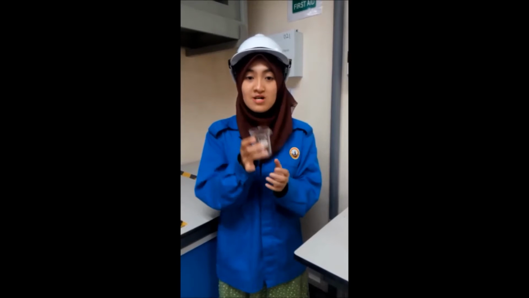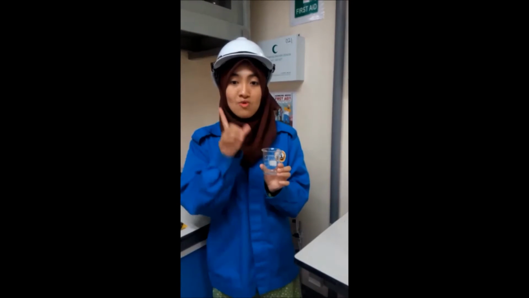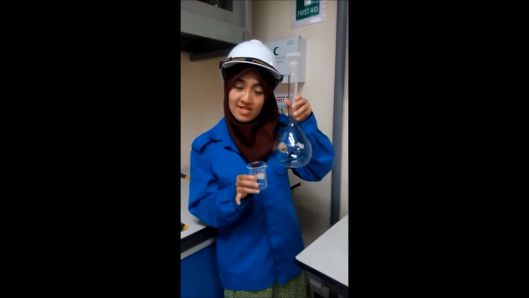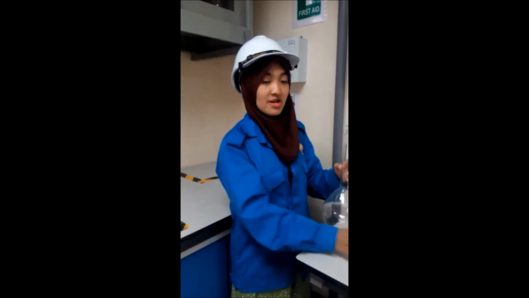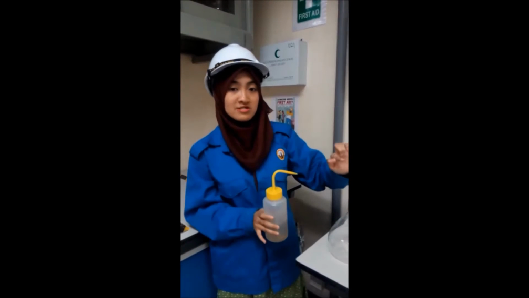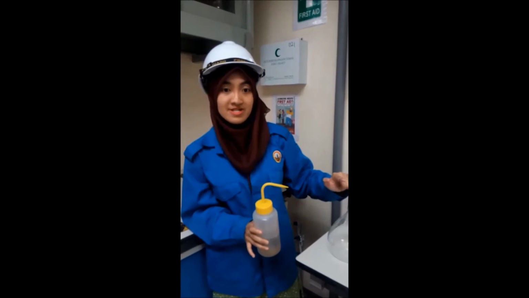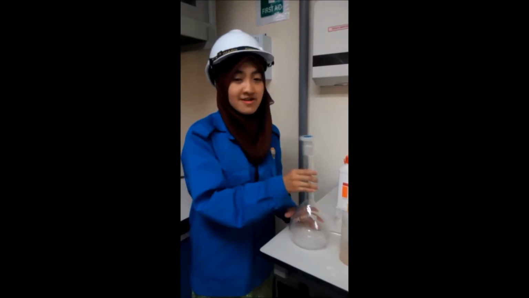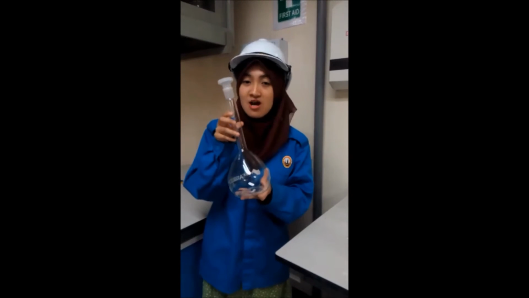Pour the dissolved sodium hydroxide pellet into a 1 liter volumetric flask, and then add the deionized water up to the mark level and shake the solution for a while until it is homogeneous.